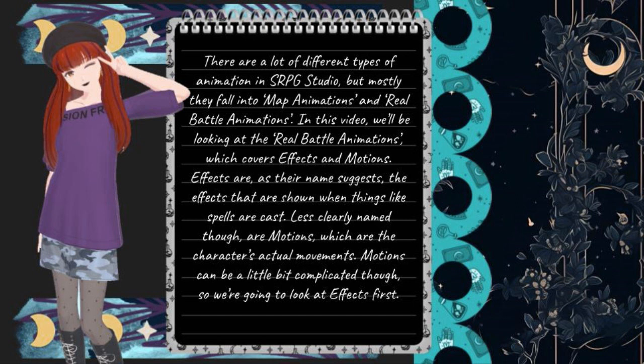Effects are, as their name suggests, the effects that are shown when things like spells are cast. Less clearly named though, are motions, which are the character's actual movements. Motions can be a little bit complicated though, so we're going to look at effects first.